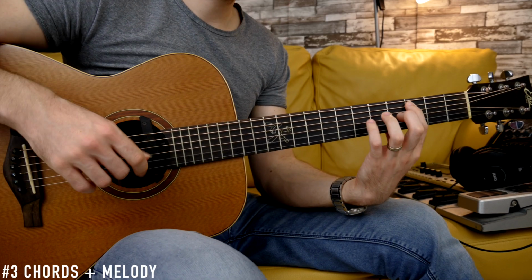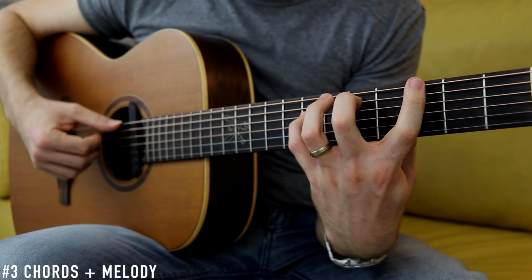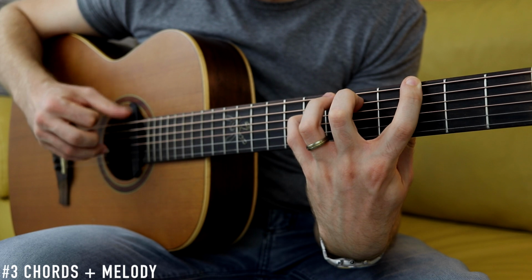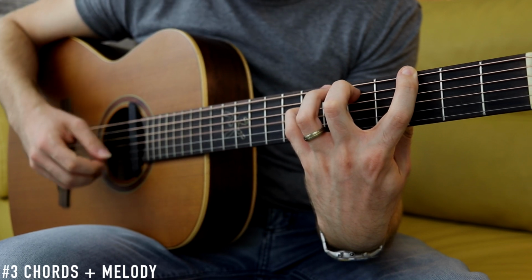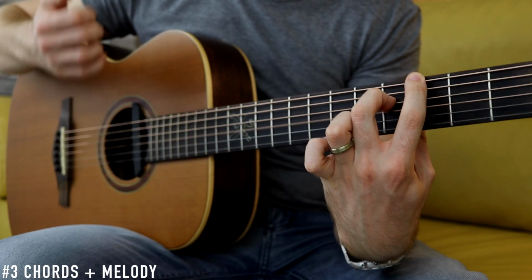Now we're gonna do the same on the G. We're gonna change the melody, so play a full finger picking pattern, then the bass, let it ring out, and then the D string fret 4 and the G string open.